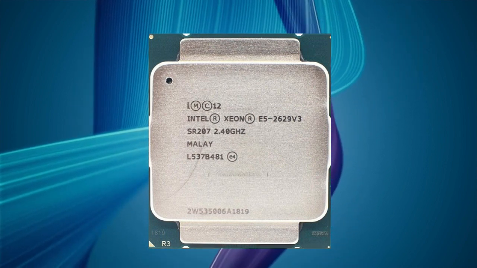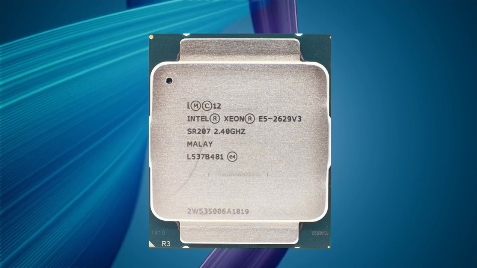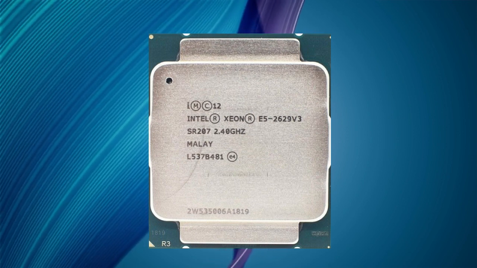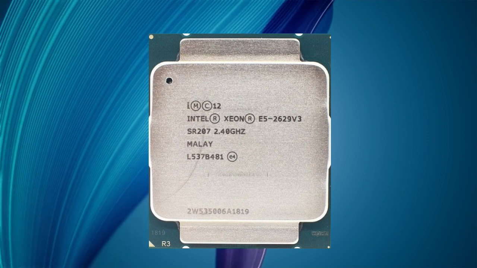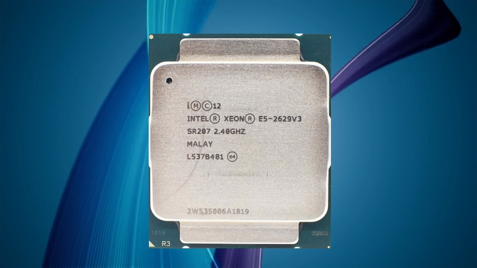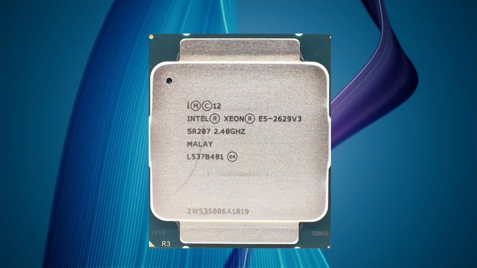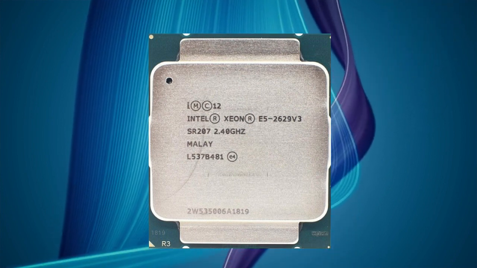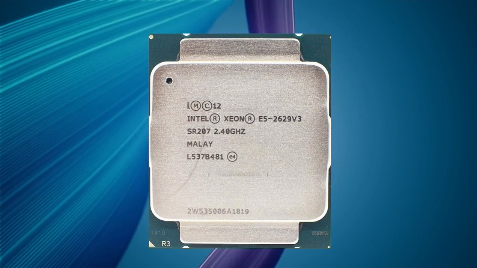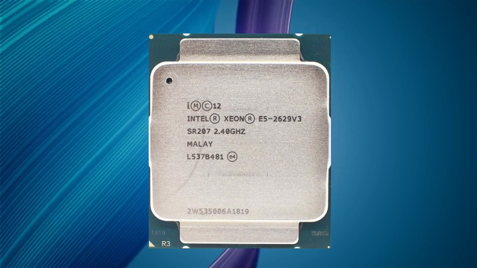PCI Express. The E5-2629 V3 has 40 PCI Express 3.0 lanes, which can be used to connect peripheral devices such as network adapters, storage controllers, and graphics cards. The processor supports up to 2 sockets, allowing for up to 80 PCI Express lanes when used in a dual-socket configuration.